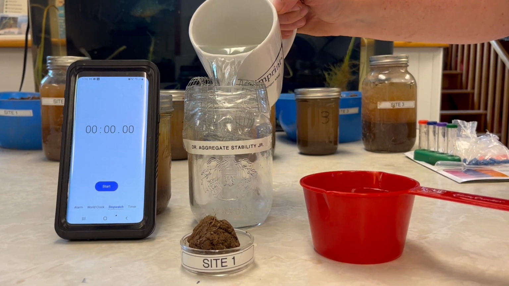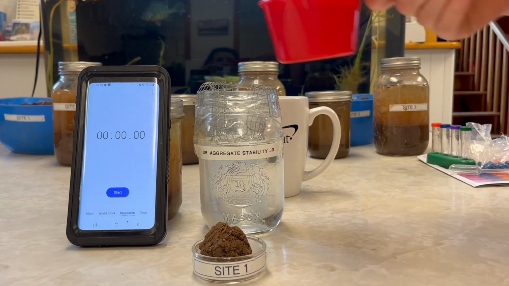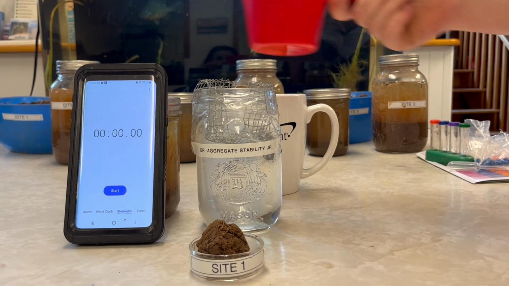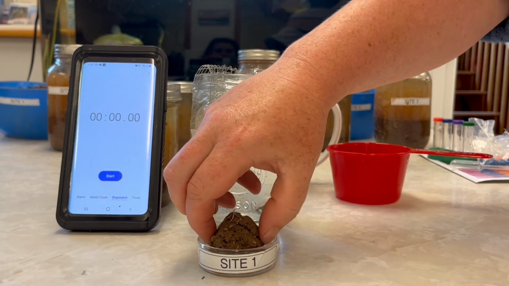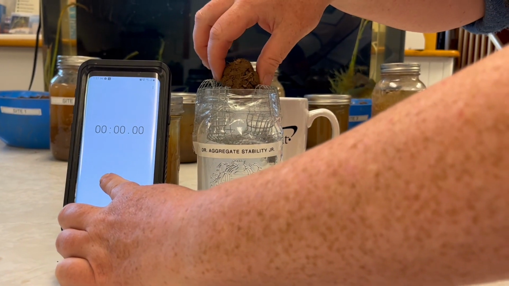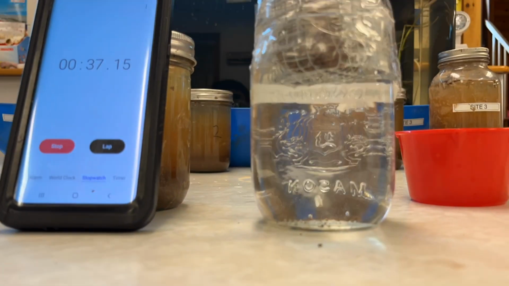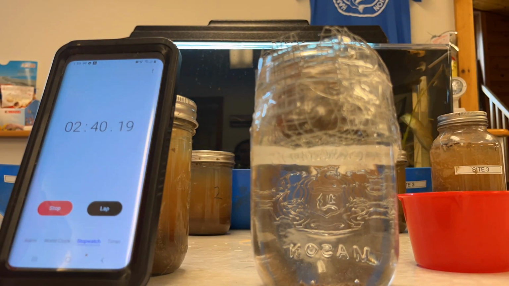For this test, you want to allow the soil to dry out for 48 hours before performing the test. Place your mesh in the top of your jar so it creates an underwater hanging basket. Place your clump in the basket and start your timer. The water will rush into the pores and break it down. Allow your timer to go for 5 minutes.